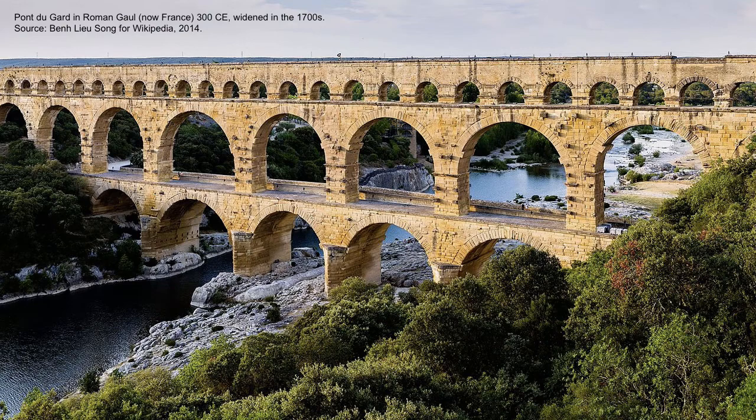Okay, so now we are at the Pont de Garde in Roman Gaul, which is now France. This was first constructed in 300 CE and widened in the 1700s. What we're seeing here is one of the most famous aqueducts. It represents an expansion of territory through the control of essential resources like water, waste management. Armies could travel over the bridges that are built on top of these. It's really a technological marvel for empire expansion at its time.